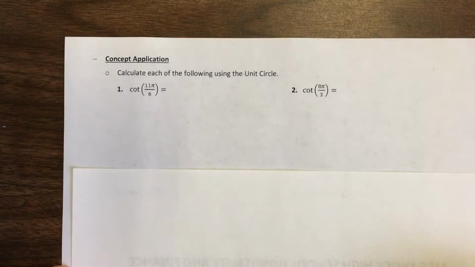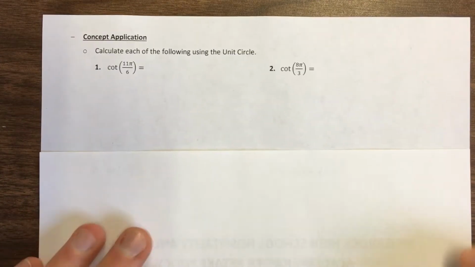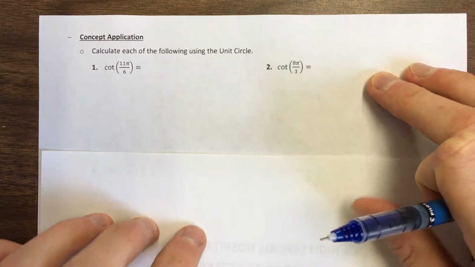So hopefully you have this page. Oh man, that's not going to work. Maybe this. Yep. Hopefully you have the next page. I'm covering those because those are going to be solutions. But let's go through number 1 together.